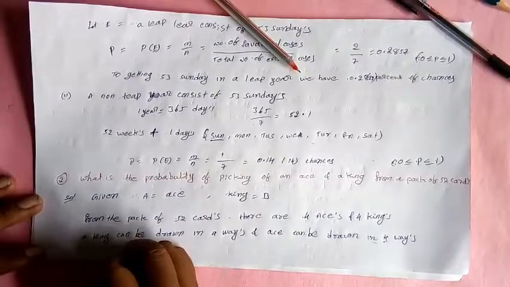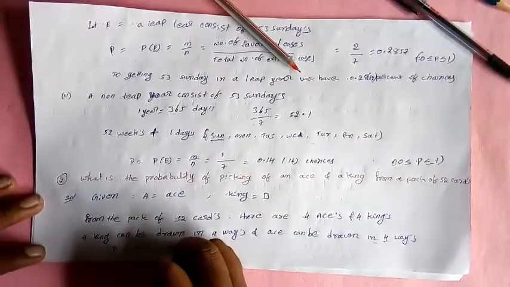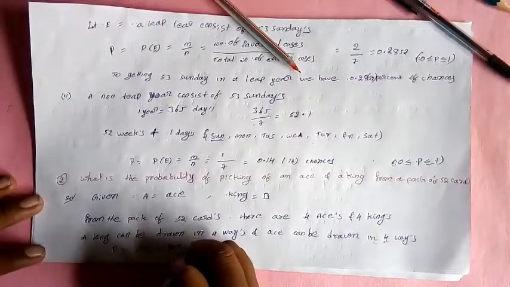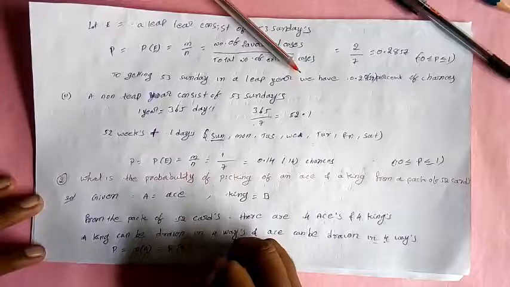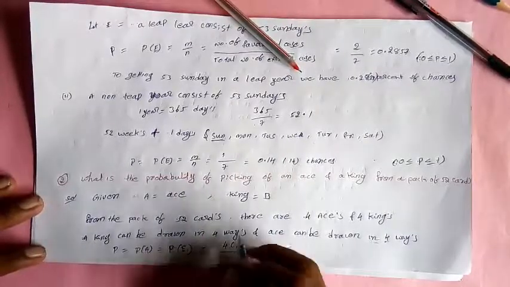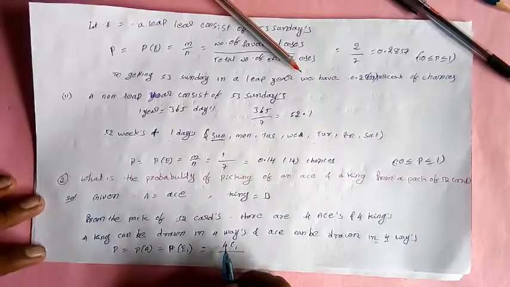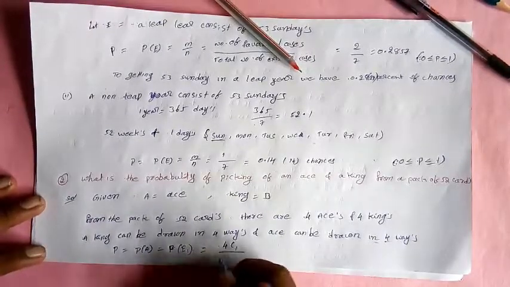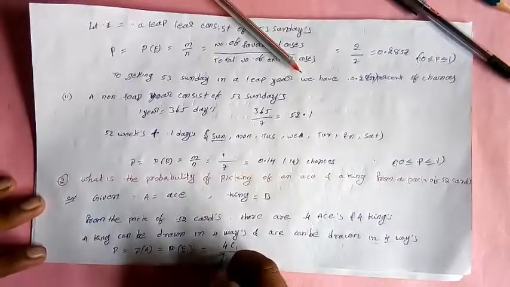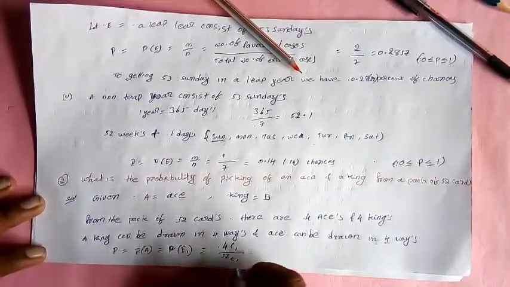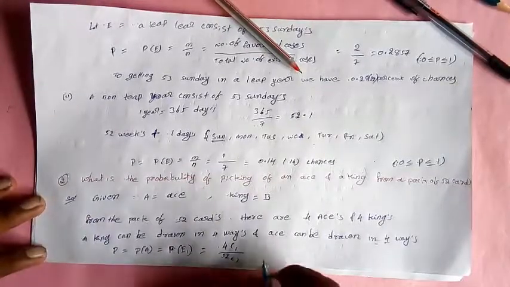So P(A), or we can also write P(E1), is equal to 4C1 by 52C1. That is, out of 4 aces we are picking only 1 ace, and out of a total of 52 cards we are picking only 1 card.